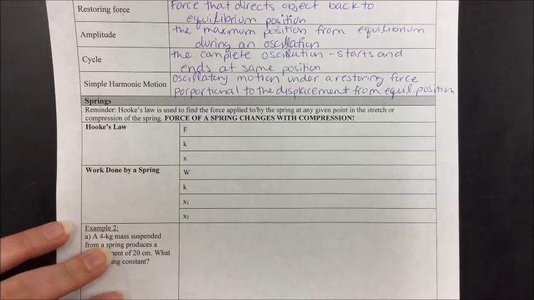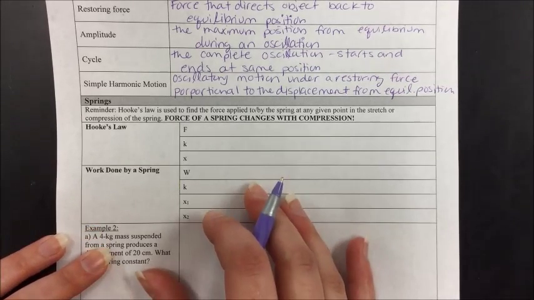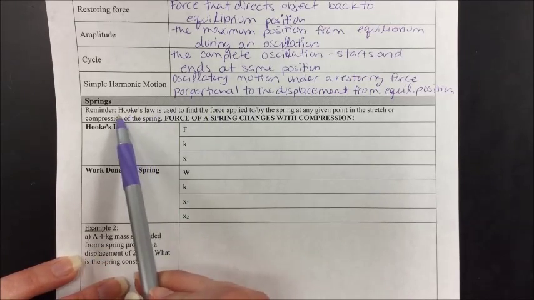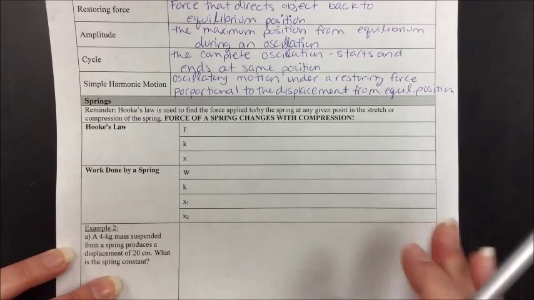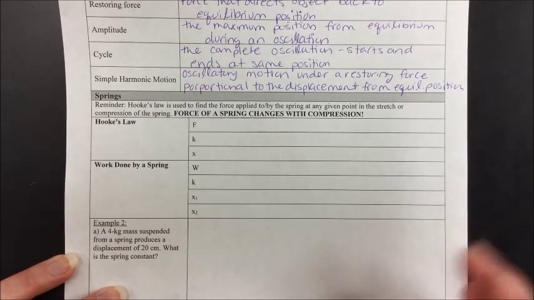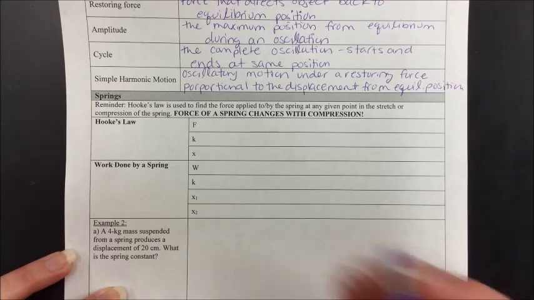We're going to start with springs, and we got to discuss a few things about springs that we've learned earlier in the year. So if we remember, Hooke's law was used to find the force that was applied to the spring at any point within the stretch or the compression.